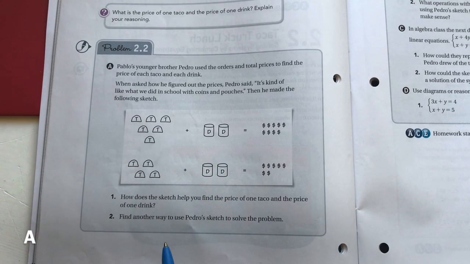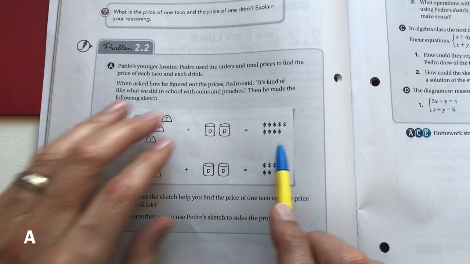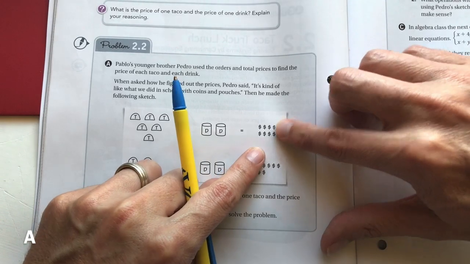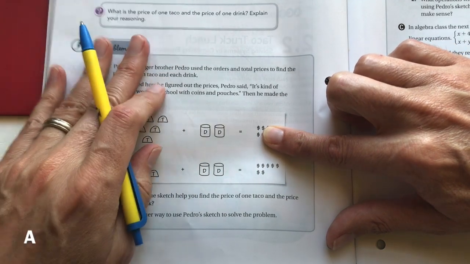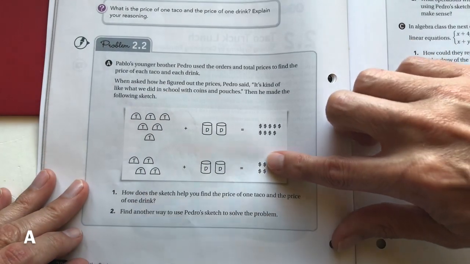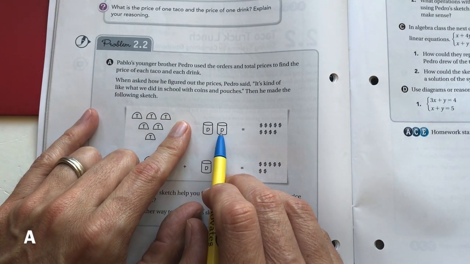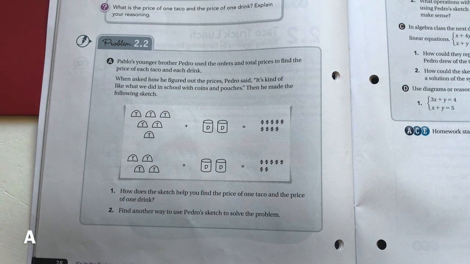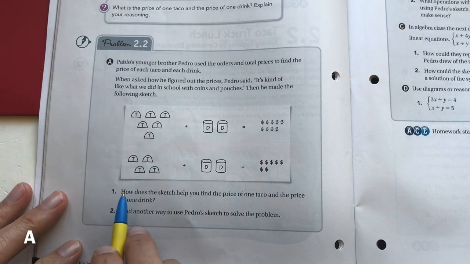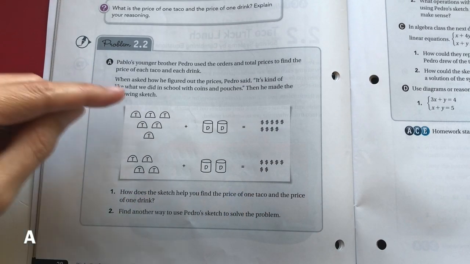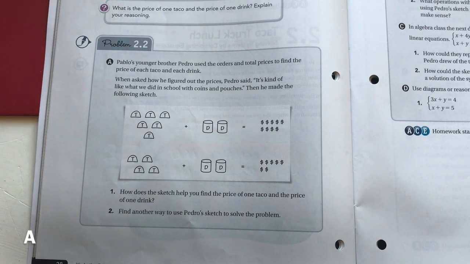So in this case, you can see that if I took the 6 tacos away and the $6 of this away, I'd be left with $3 left over here for the drinks. So if I took away $4, I'd still be left with $3 for the drinks. So that means that the $3 left over has to be split amongst these 2 drinks, which tells me it'd be $1.50 per item. So it says here, how does this sketch help you find the price of 1 taco and the price of 1 drink? Well, you just kind of have me talk through it, basically because there's $2 more here, 2 more tacos here. That's the way it's got to come together. So that's what we do for A1.